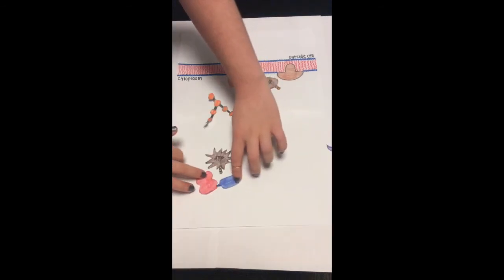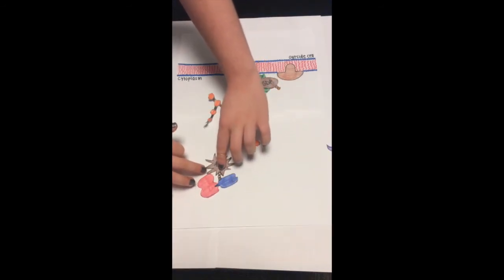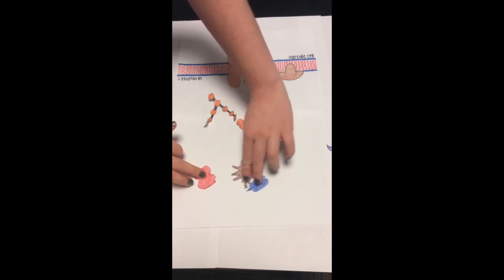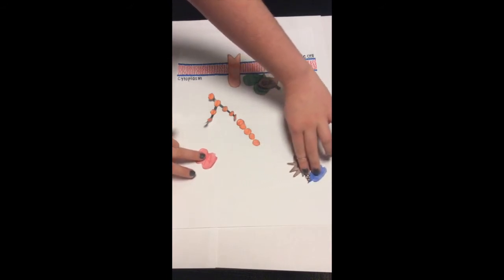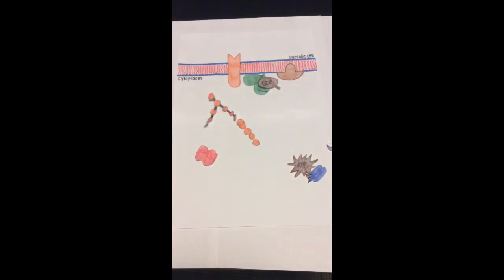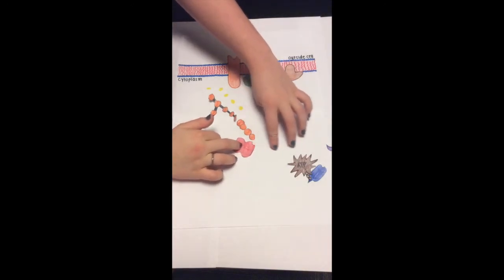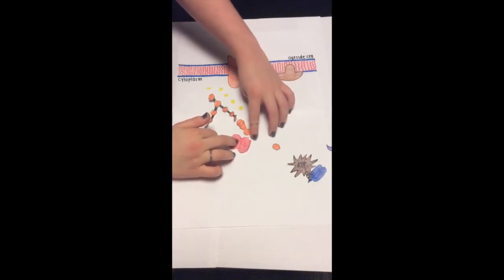In activated phosphorylase kinase, ATP and glycogen phosphorylase come together and the glycogen phosphorylase enzyme activates. When glycogen phosphorylase is activated, it breaks down glycogen into glucose molecules.